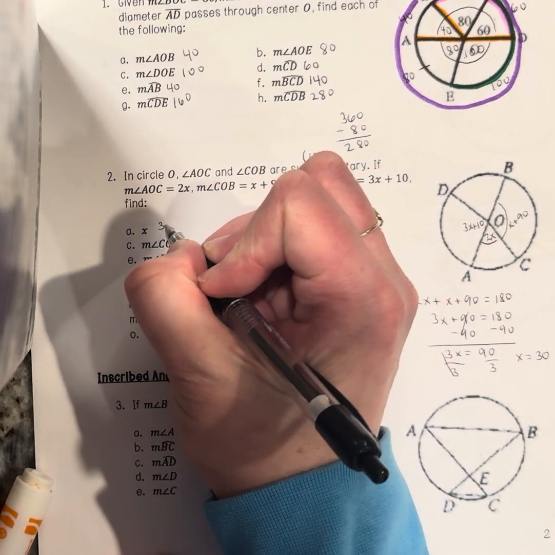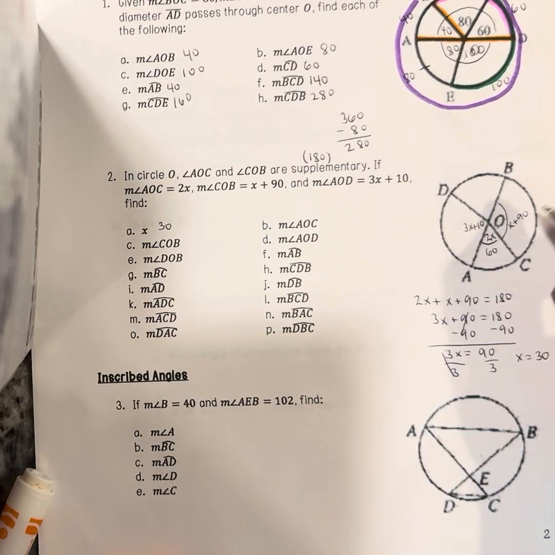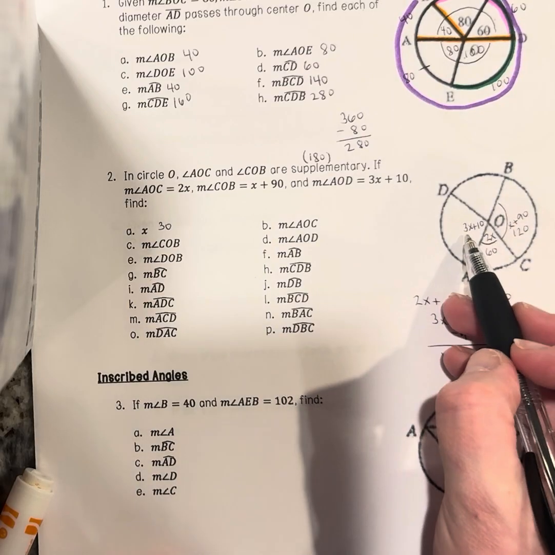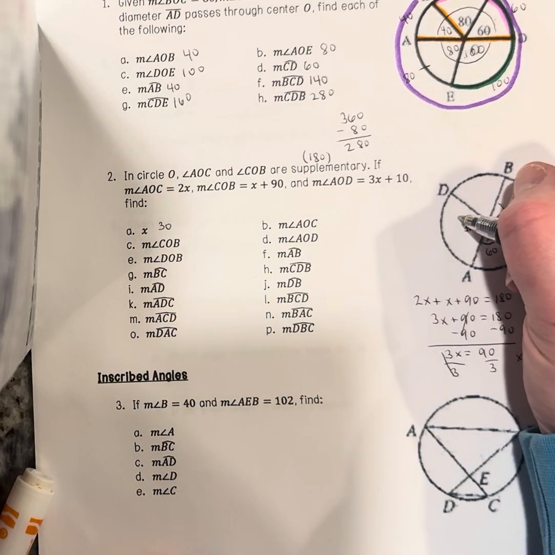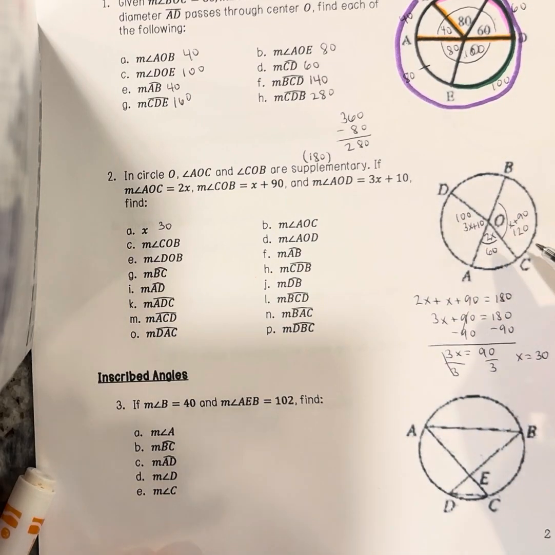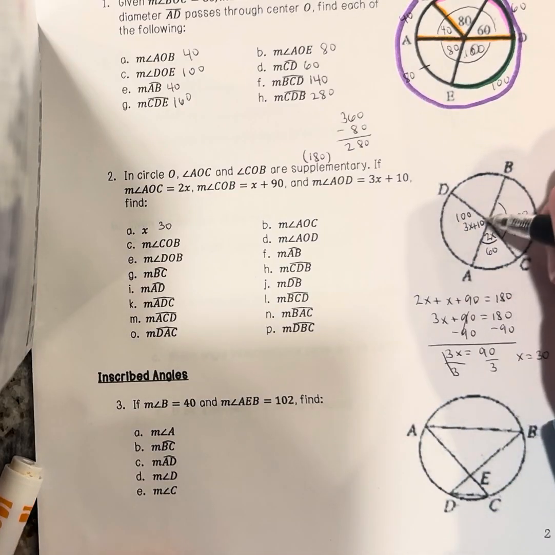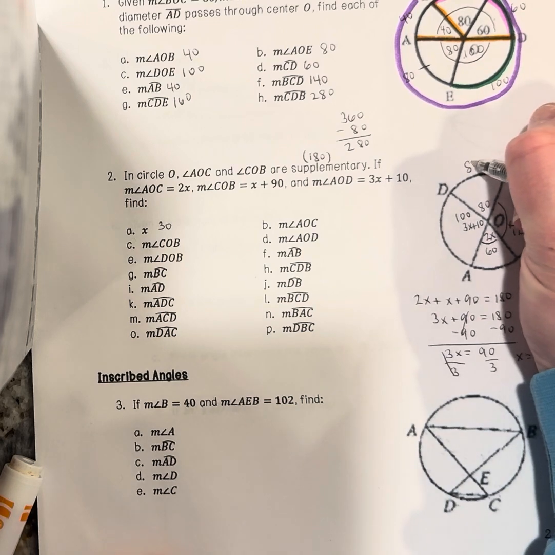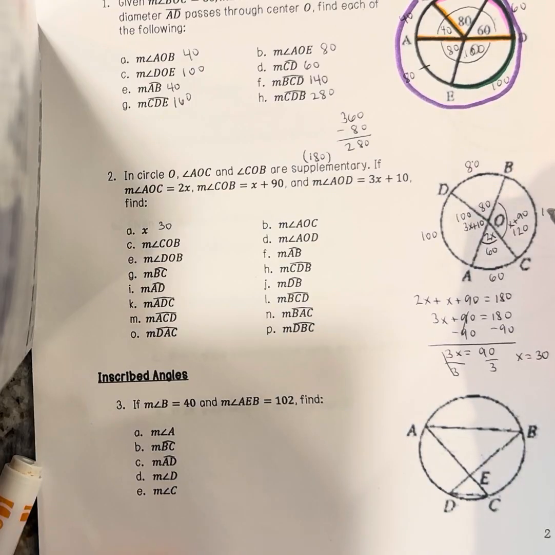So if x is 30, let's see what we can fill in. 2x is 2 times 30, so 60. X plus 90 is 30 plus 90, which is 120. 3x plus 10 is 3 times 30, which is 90, plus 10, which is 100. Now, if you check out what we have so far, we've got 180 over here, which means we need 180 over here. Just to finish this off, I know that 100 plus 80 is going to give me 180, so that's my full circle. Now I can just make the adjustment for the arcs on the outside, making sure they're the same.